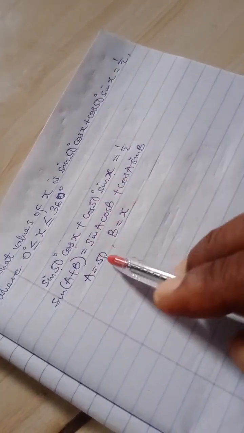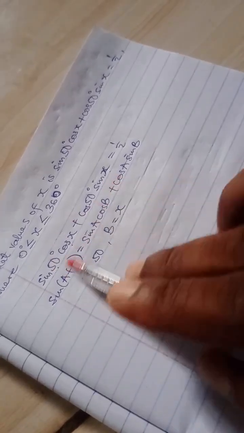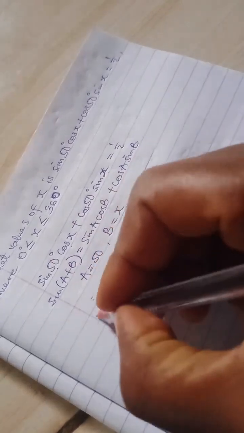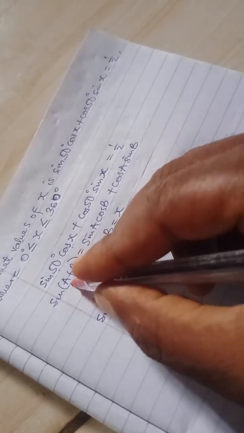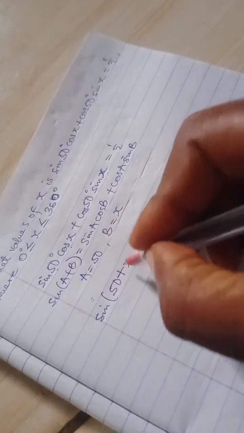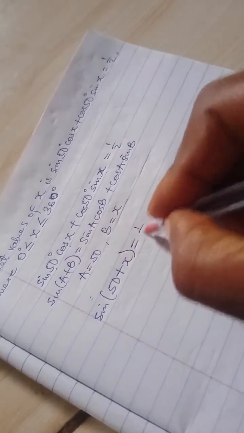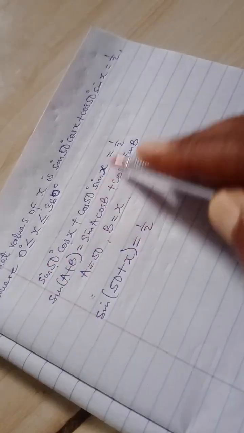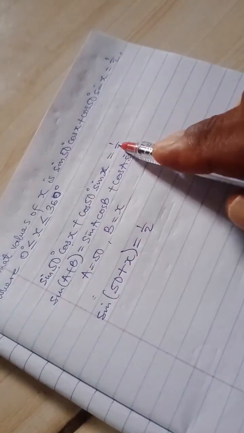So having established this fact, we can rewrite this equation as sine (50 plus x) is now equal to half. Since this is equal to this, and this is also equal to this, it means that this is equal to this.